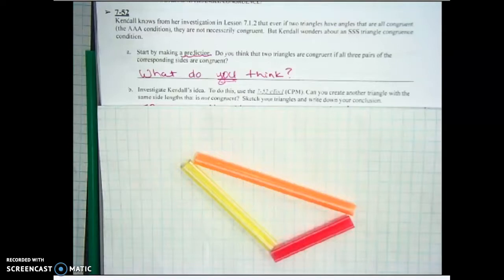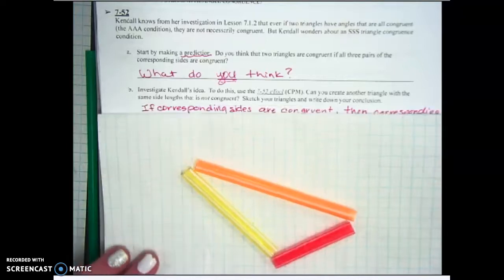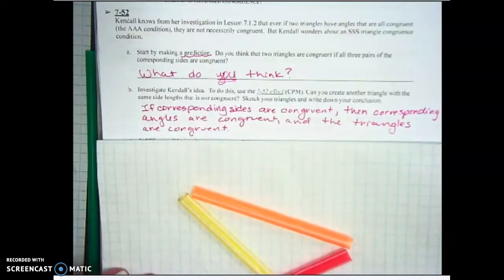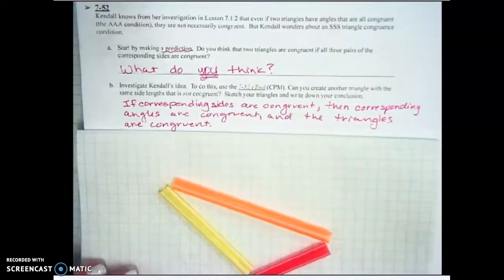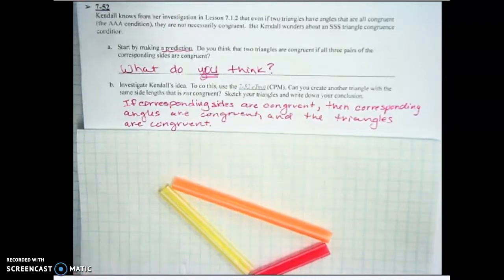Does it have to face the same direction in order for them to be congruent? No. Does it have to be flipped the same direction in order for them to be congruent? No. But are they congruent? Could you turn yours or flip yours, and would it be congruent to mine? Yes. So you're going to say if the corresponding sides are congruent, then the corresponding angles are going to be congruent, which is going to mean that the two corresponding triangles are going to be congruent.